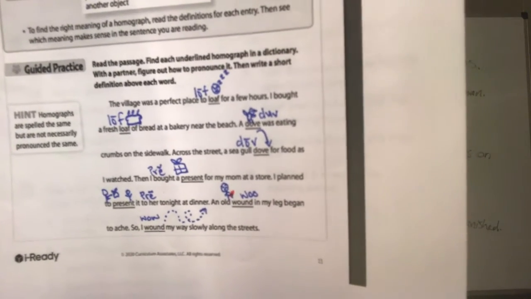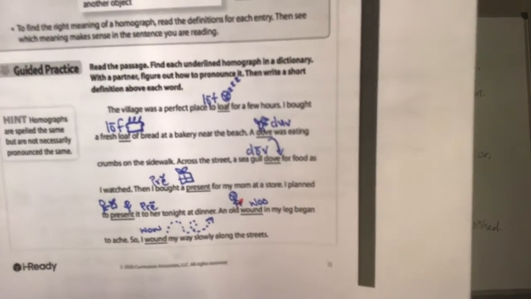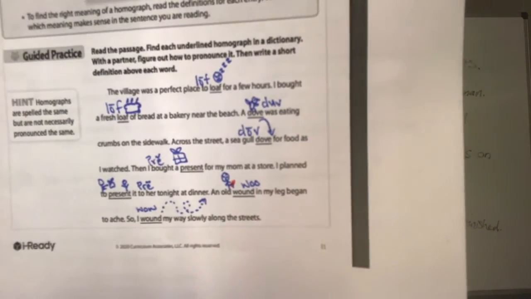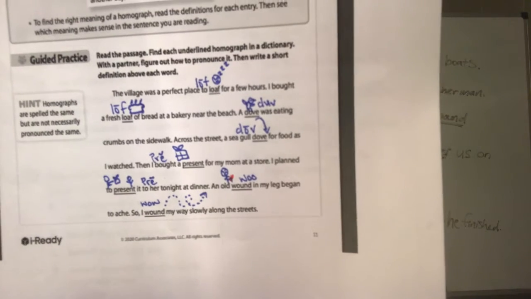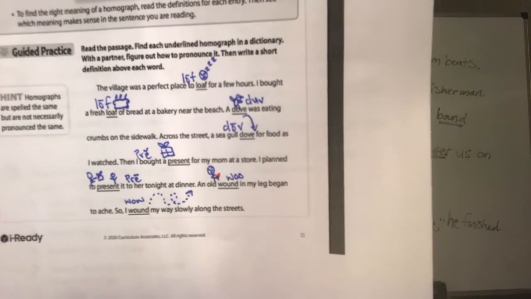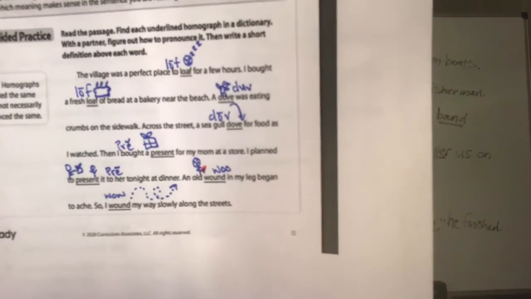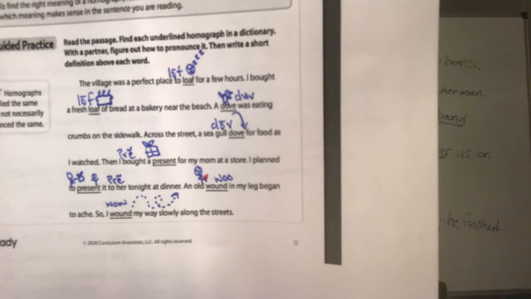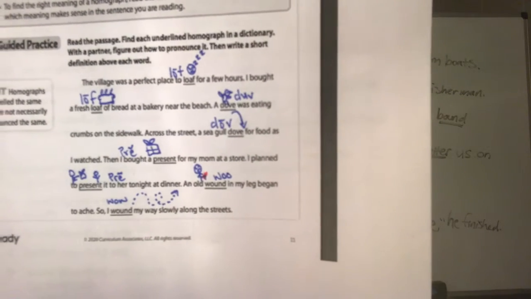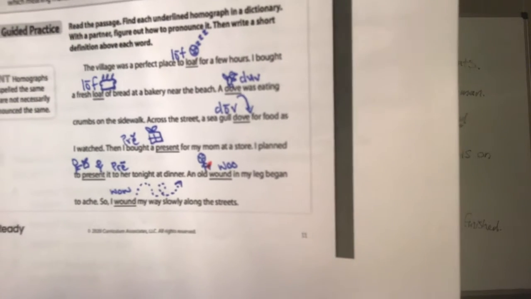F, loaf, that's how you pronounce it. And then I drew a little picture of bread to remind me that that is bread. A dove was eating crumbs on the sidewalk. That is pronounced dove, and I drew a little bird. Now the rest of the paragraph says, across the street, a seagull dove for food, so that's the past tense of dive, dove for food, as I watched.